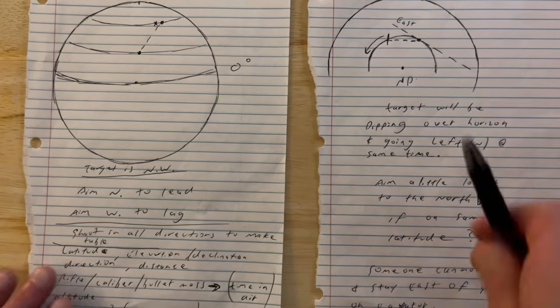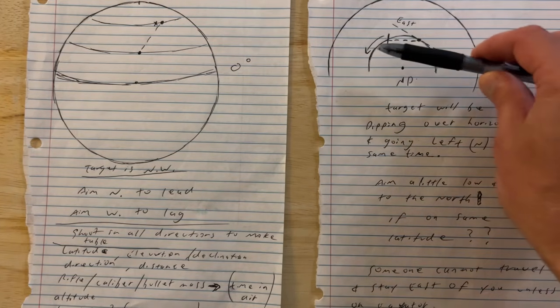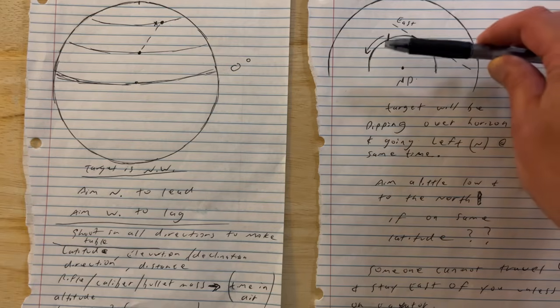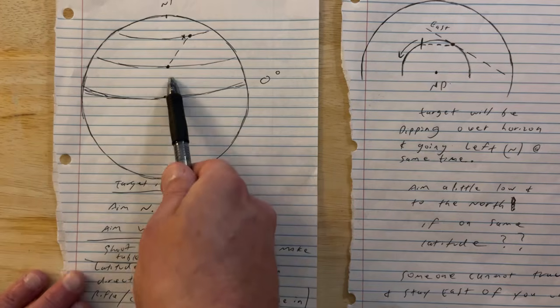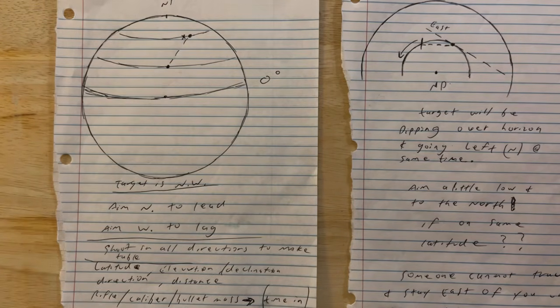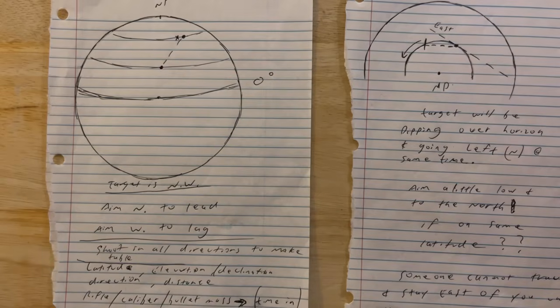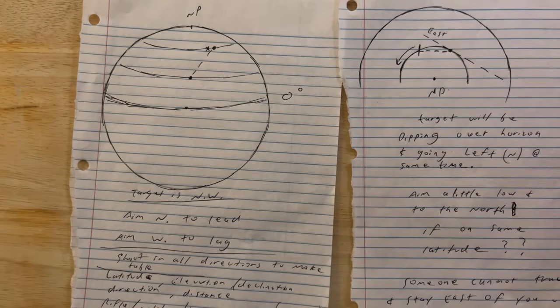So now we know if our target is in the east, directly east of us on the same latitude, we have to aim a little to the north. Let's see what this looks like if we're right here and we're aiming at a target that is northeast of us at a different latitude.